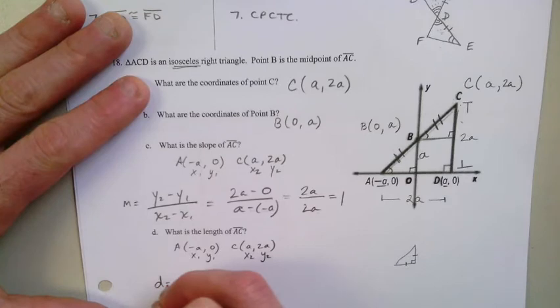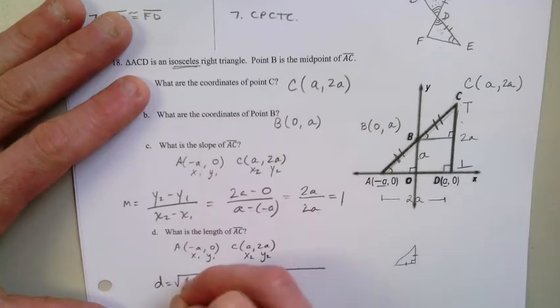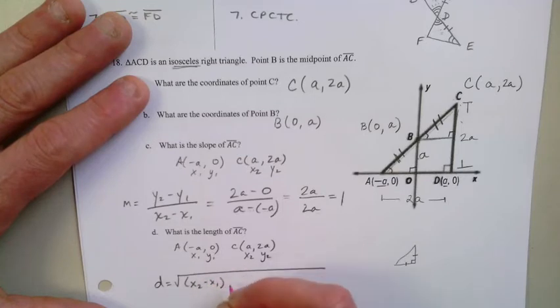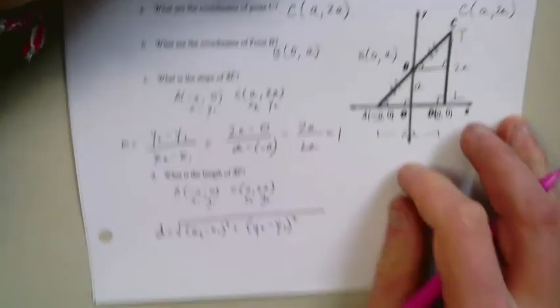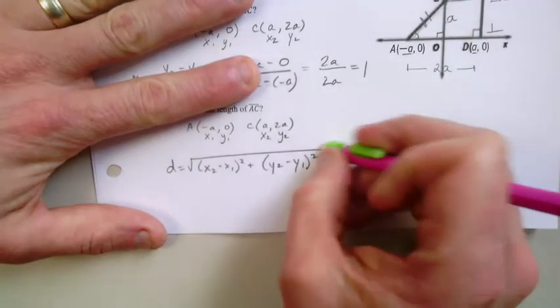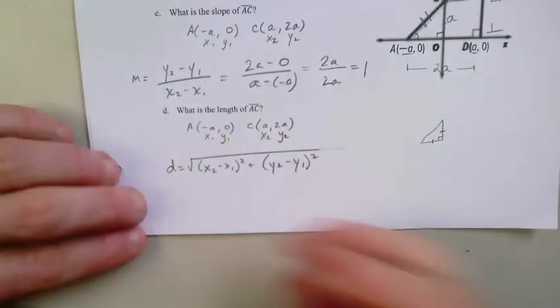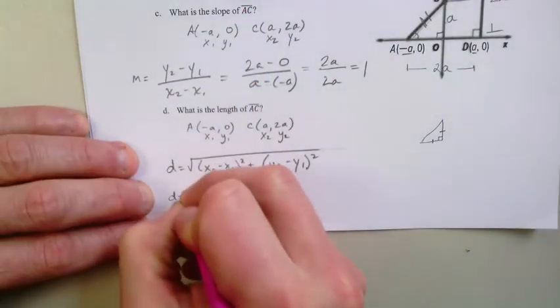And the length can be found by doing your distance formula. So x sub 2 minus x sub 1, y sub 2 minus y sub 1. Okay, I'm going to remove this down so we don't go off our screen here. All right, so if I go ahead and plug in the values, let's see what we have.